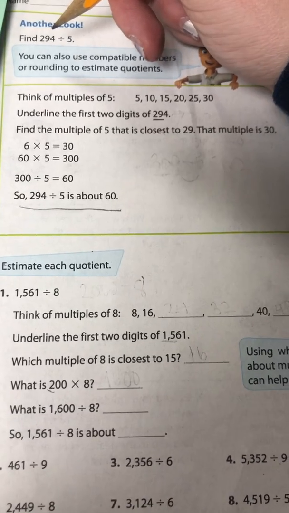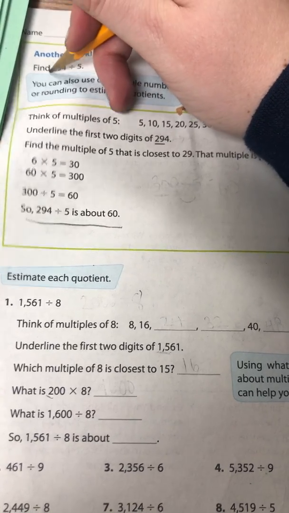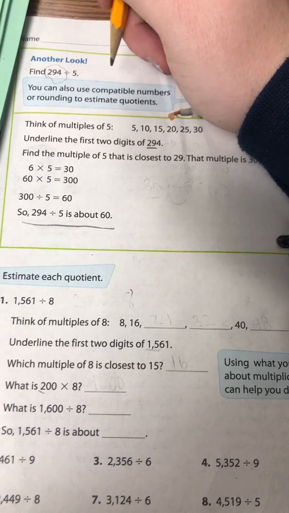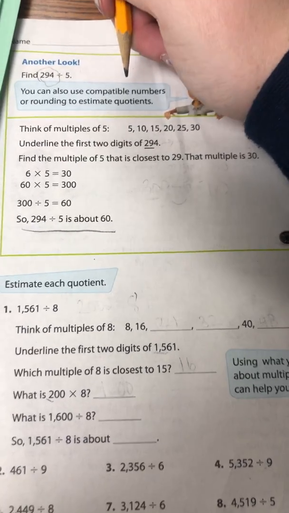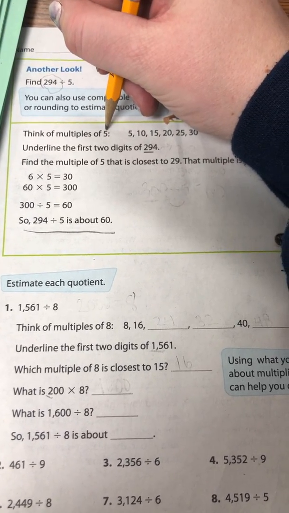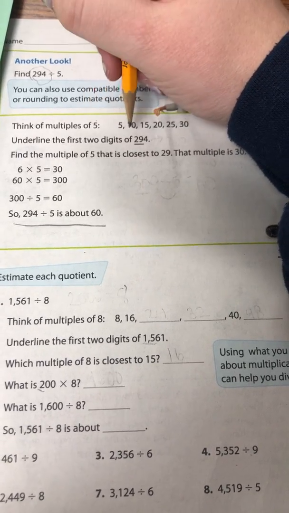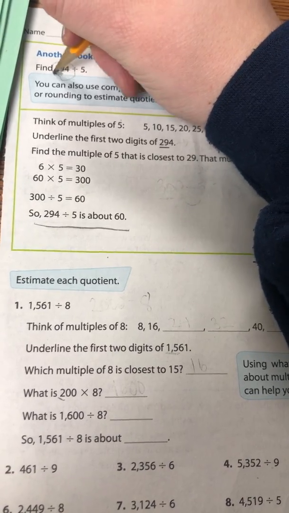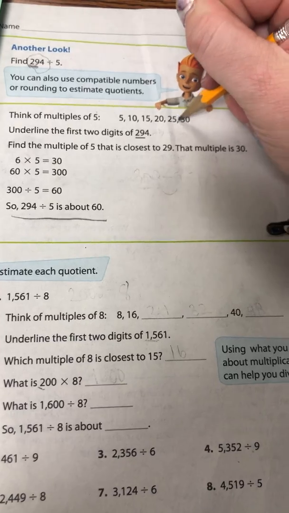Let's look at this first example, 294 divided by 5. We can round this number to make it a little bit easier since we're just estimating our quotient, or estimating our answer. One way to do that is to think of multiples of 5. Multiples of 5 always end in 0 or 5. 5, 10, 15, 20, 25, 30. The first two digits of 294 are a 2 and a 9, so 29. The closest multiple of 5 for that is 30.